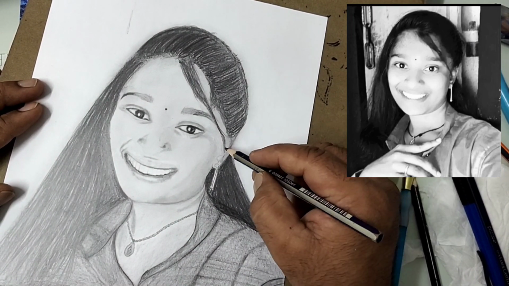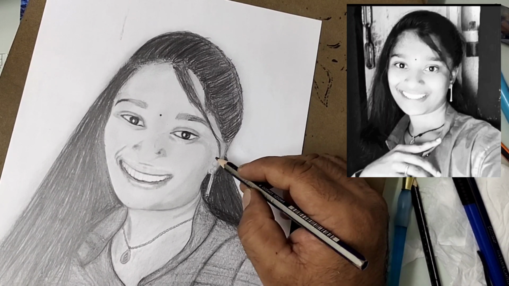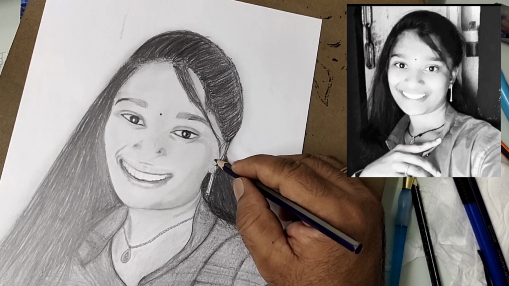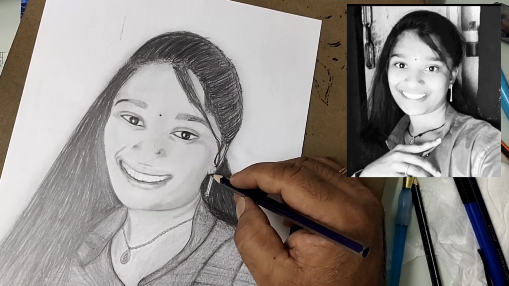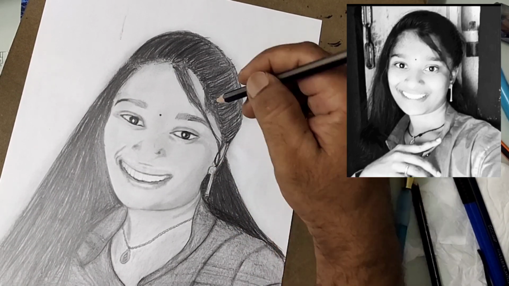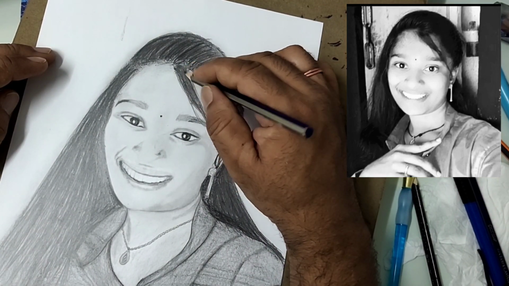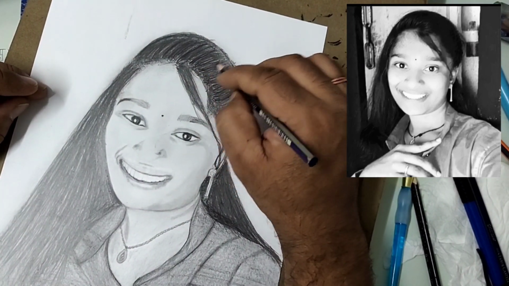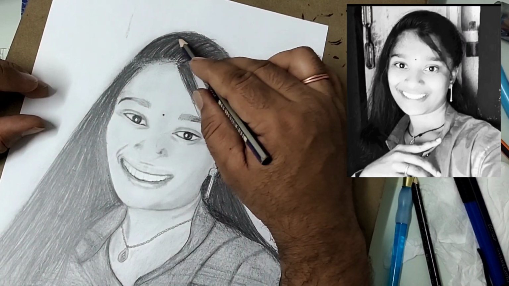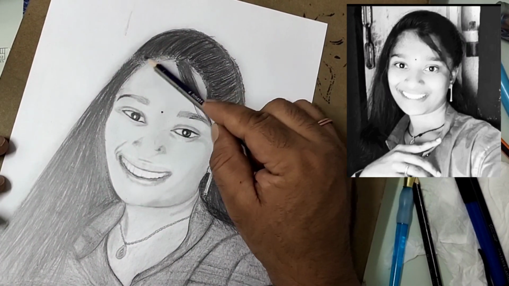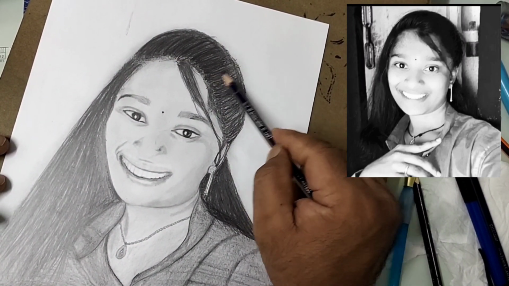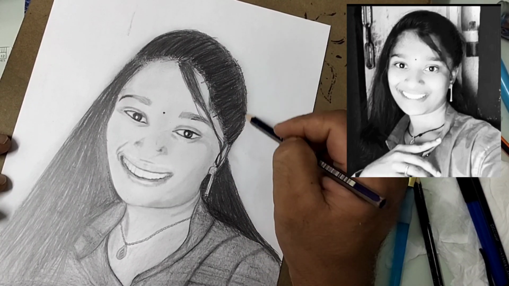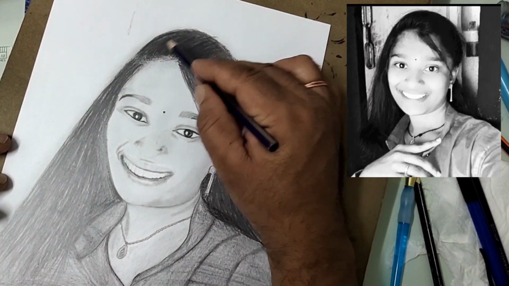And the hairs are looking so dark, and the shading parts I am observing clearly and making sure that I can make the shading parts clearly. Okay, the hair flow and the shading parts. Shading with this 6B pencil only. It is so darker.